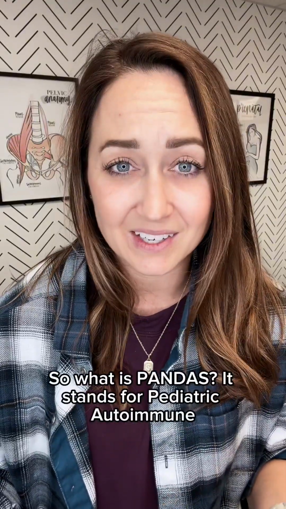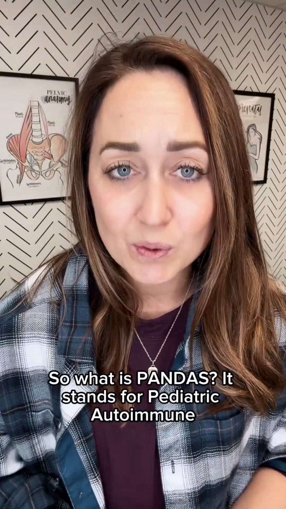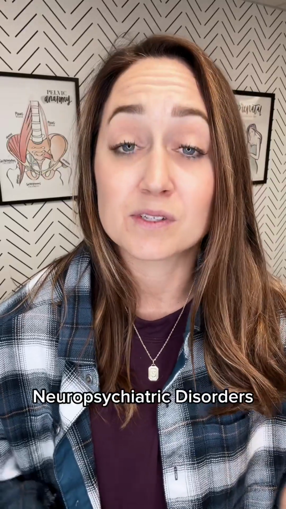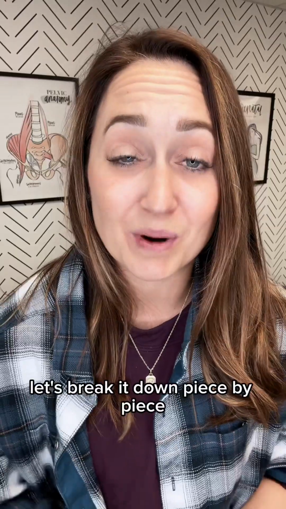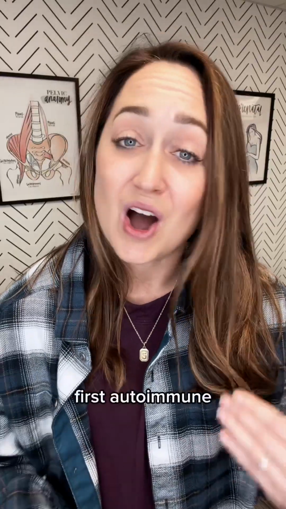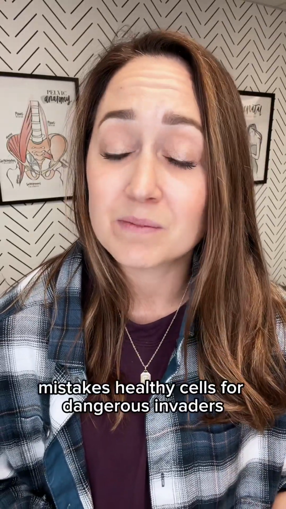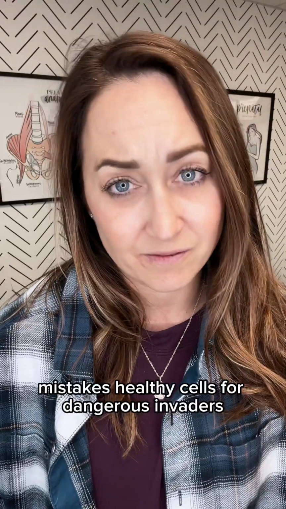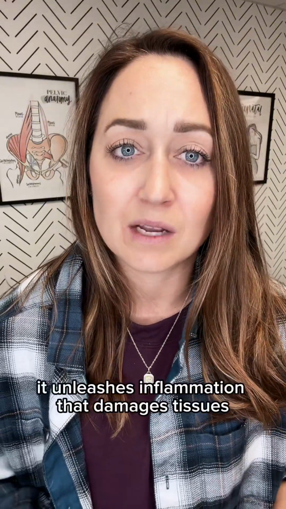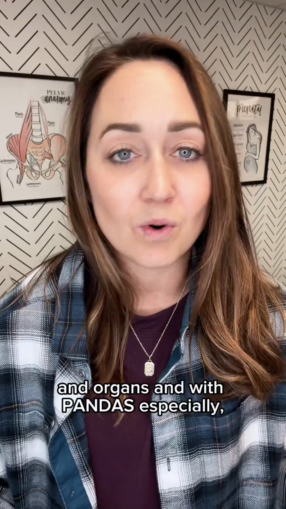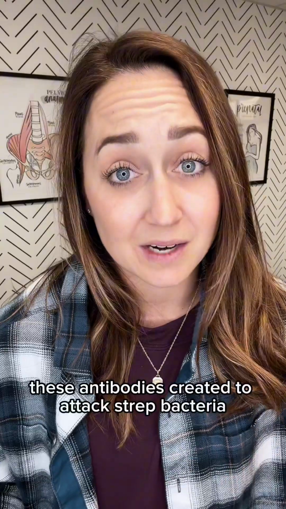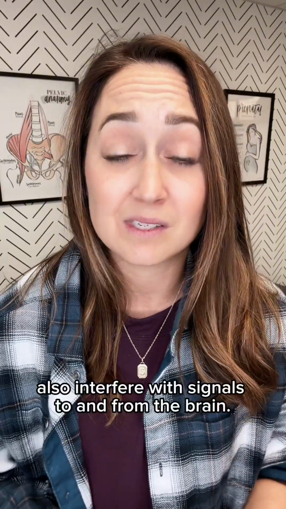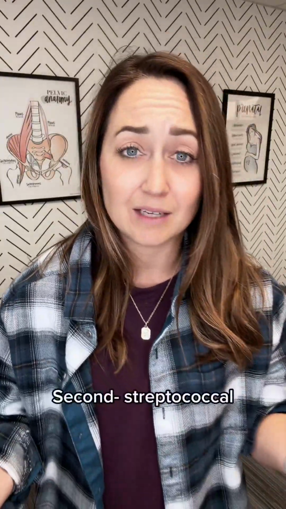So, what is PANDAS? It stands for Pediatric Autoimmune Neuropsychiatric Disorders Associated with Streptococcal Infections. Long name, right? Let's break it down piece by piece. First, autoimmune means that the immune system mistakes healthy cells for dangerous invaders, and then it unleashes inflammation that damages tissues and organs. And with PANDAS especially, these antibodies created to attack strep bacteria also interfere with signals to and from the brain. Second, streptococcal.